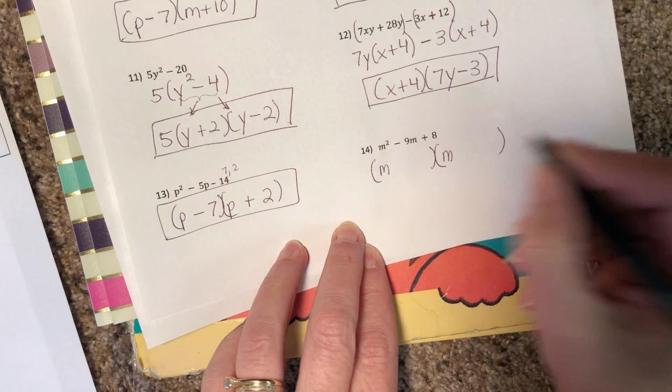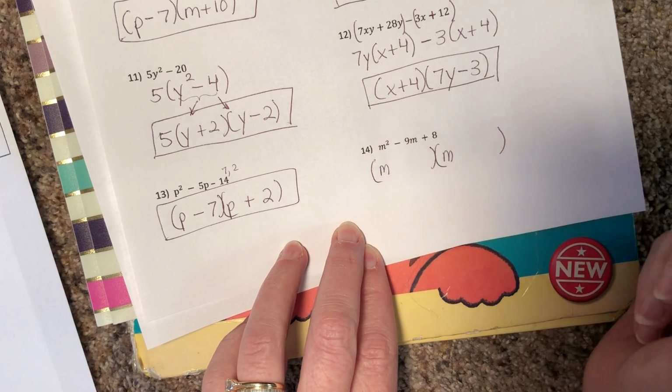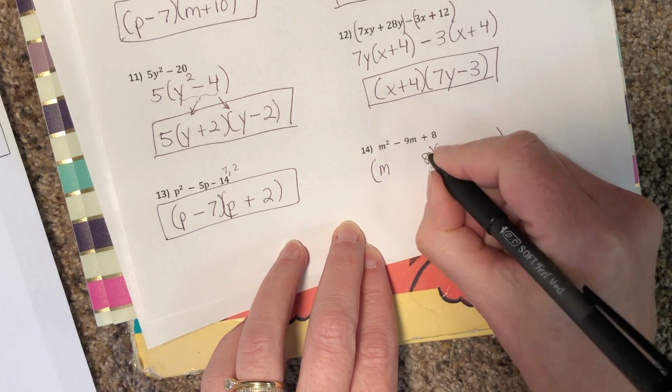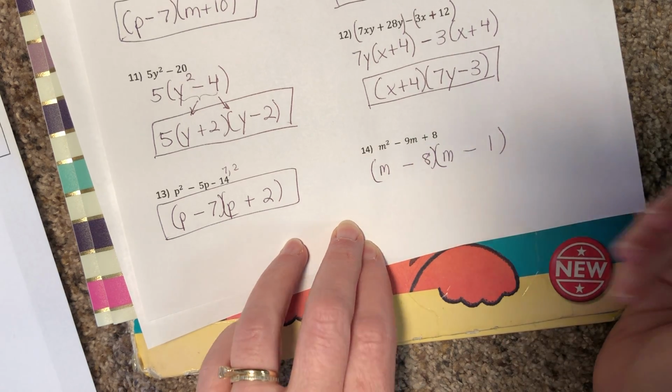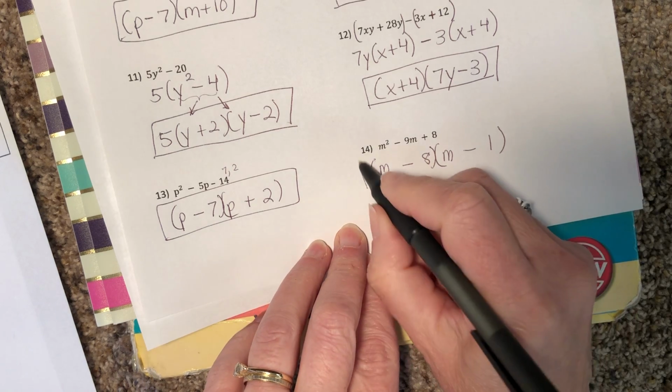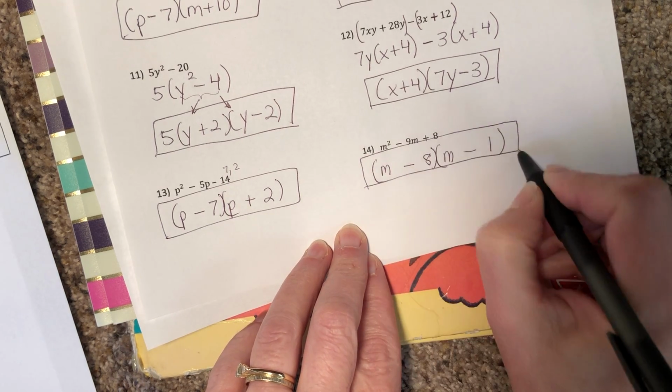M times M. 4 times 2 can't get to 9, but 8 and 1 can if I make both of them negative. And then the last one will multiply to positive 8. Voila.